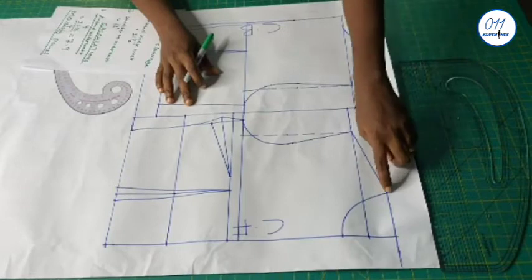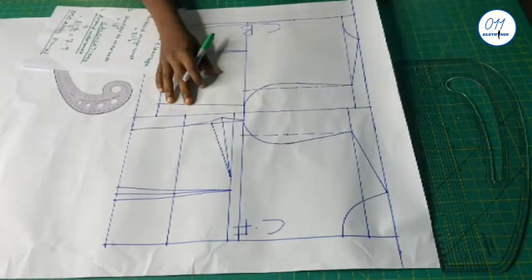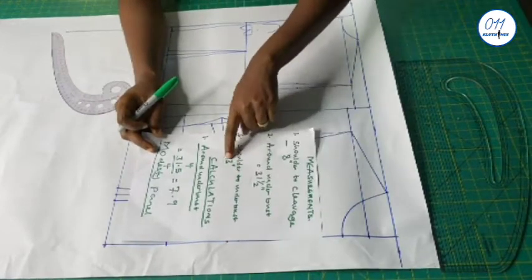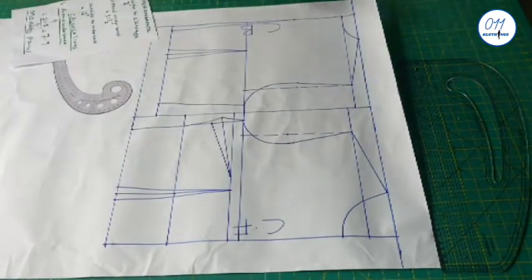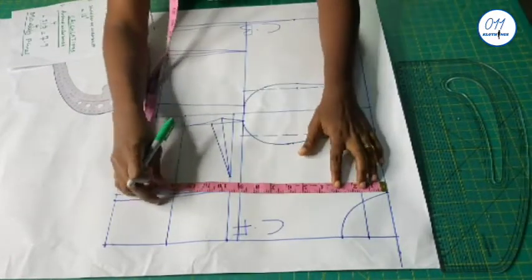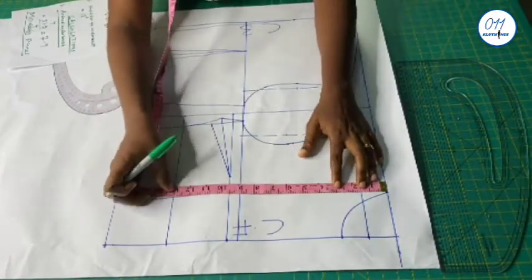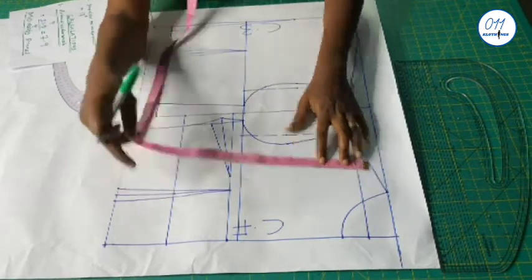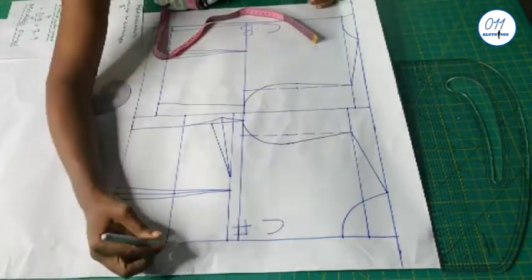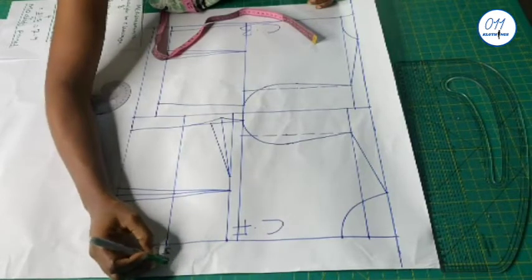So from this point to this point is my shoulder to under bust measurement, and it is 13 inches, as you can see. So this line is the under bust line. I write UB so as to demarcate it.